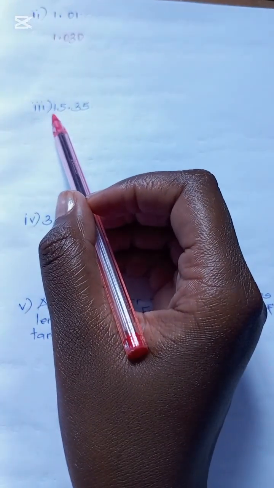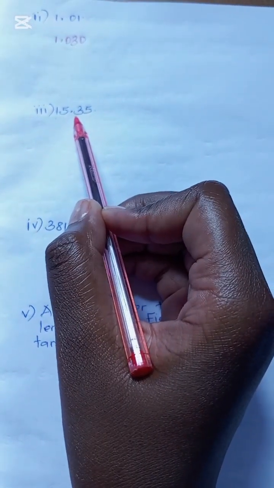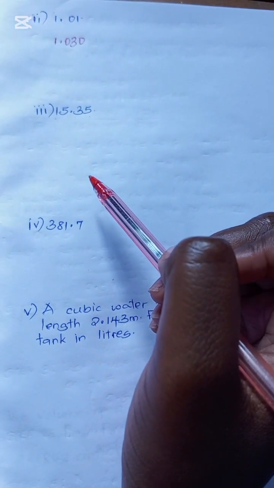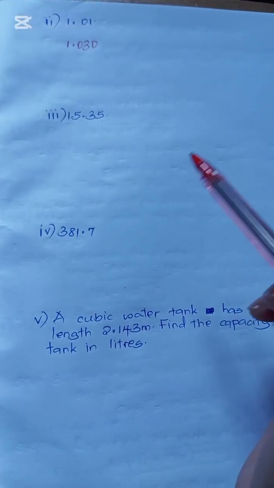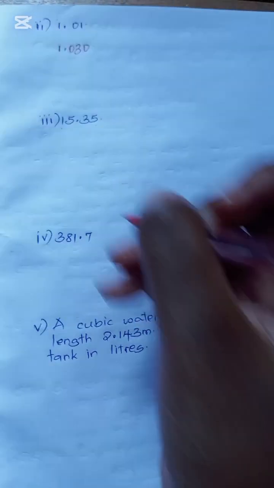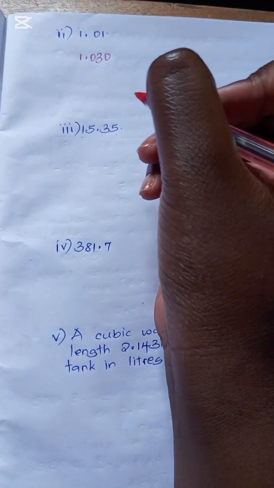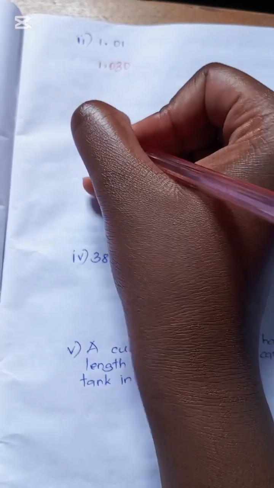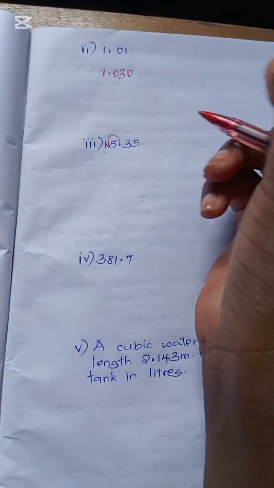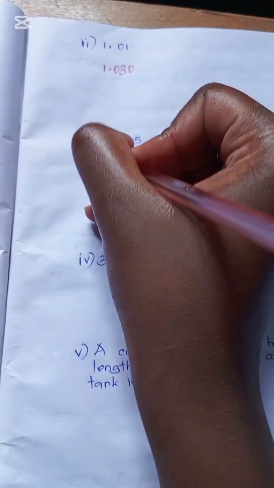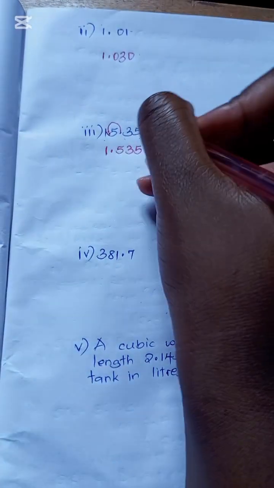Example 3, 15.35. So we can see that this value is not in standard form. Now we are going to express it in standard form. It must be more than or equal to 1, and it must be less than 10. So here, to make it fit in those two values, the decimal point will move towards your left side so that you have 1.535 multiplied by 10 power 1.